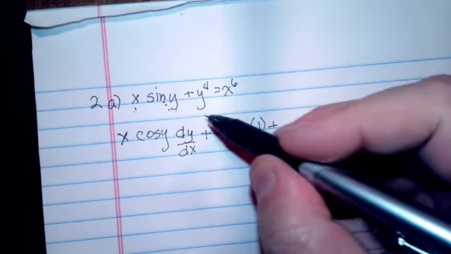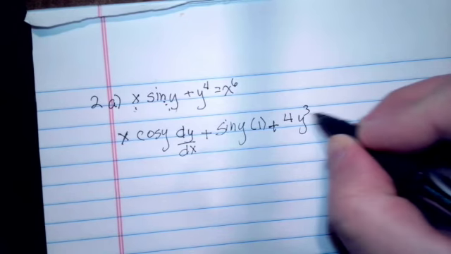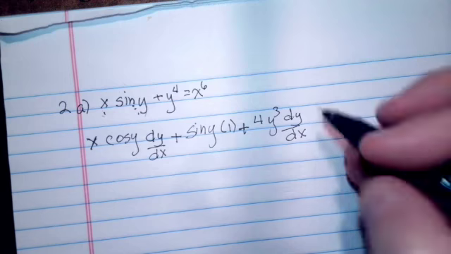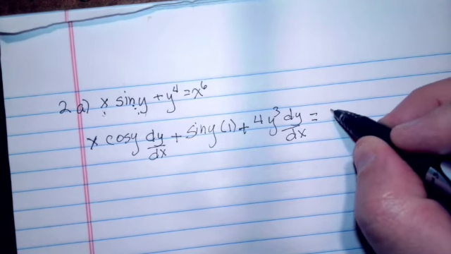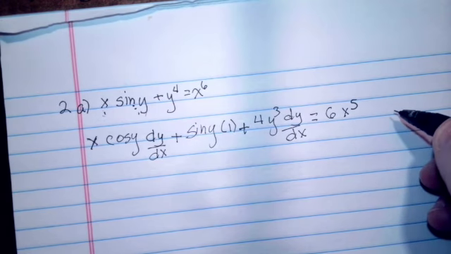Now, with the second term, all we have is a function of y. So when we differentiate that, we'll get 4y cubed. Don't forget the dy/dx because we differentiated a function of y. And then the x to the 6th, that derivative is going to be 6x to the 5th. We did not differentiate a function of y, so we don't need dy/dx.